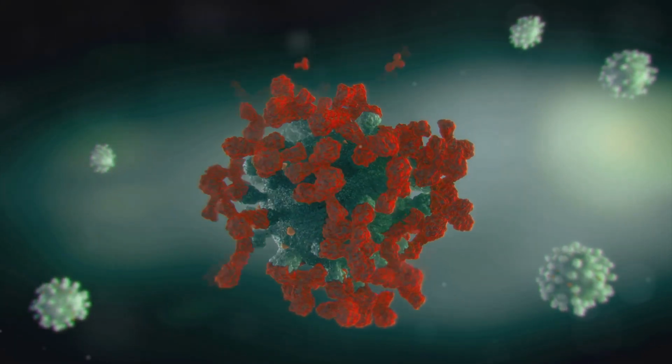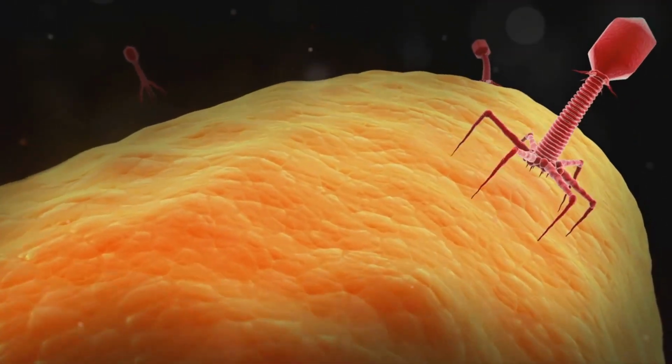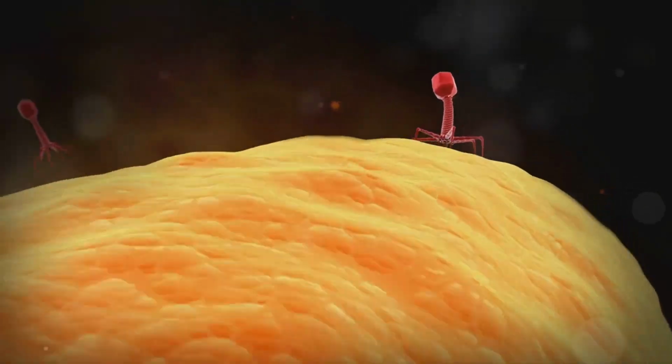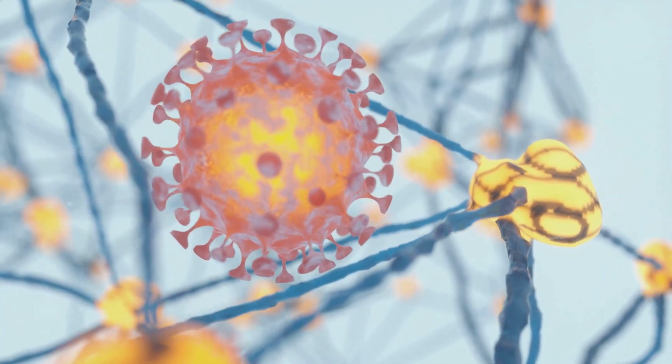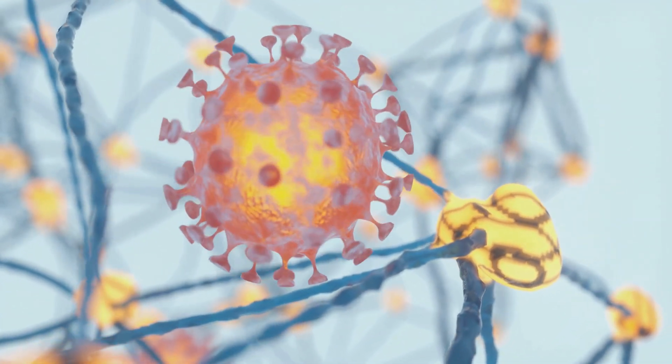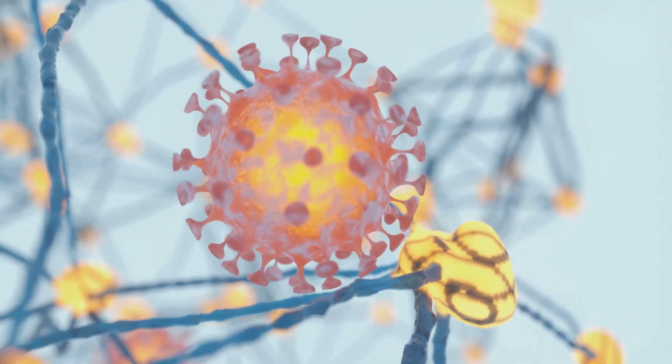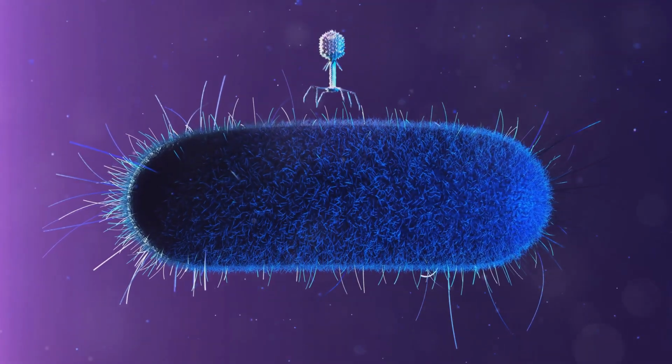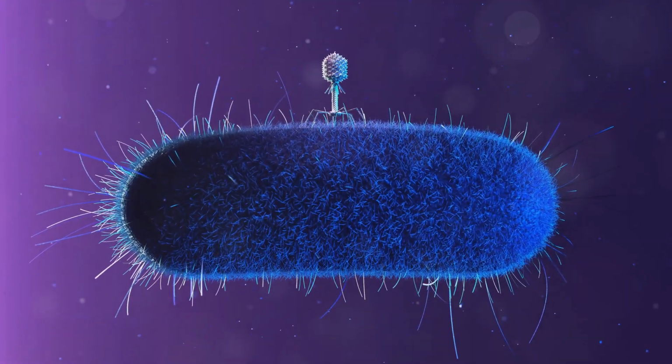Viruses exist to replicate. They inject their genetic material into the cells of living organisms. This process hijacks the host cell's machinery, turning it into a factory for producing more viruses. The new viruses then burst out of the cell, often destroying it in the process.